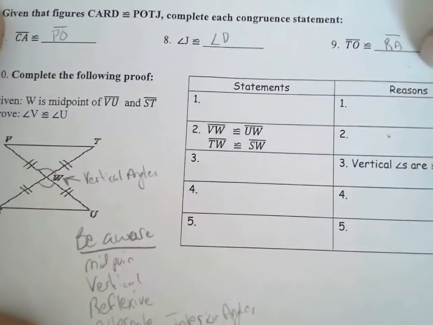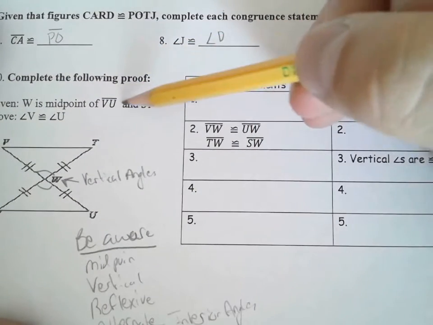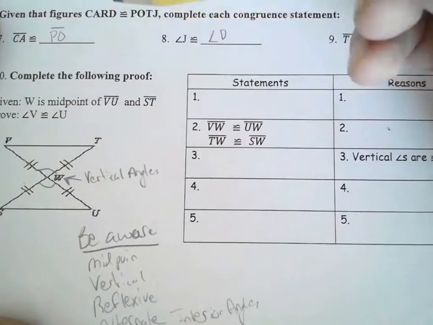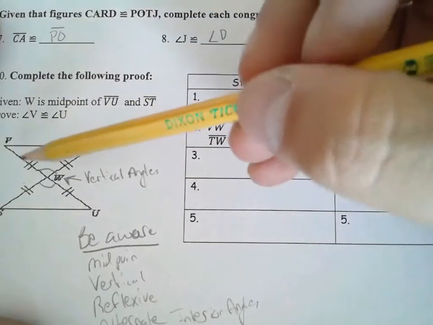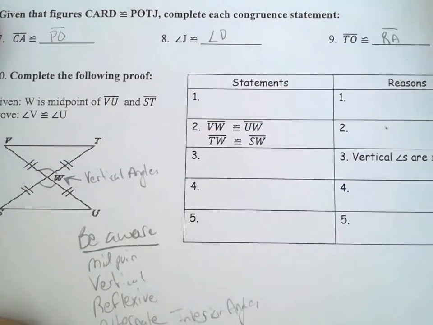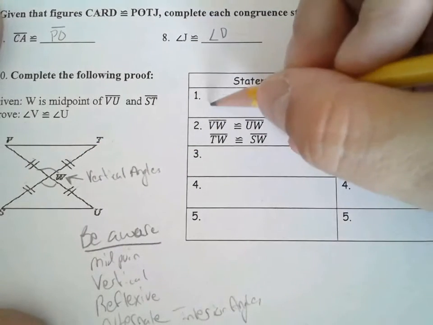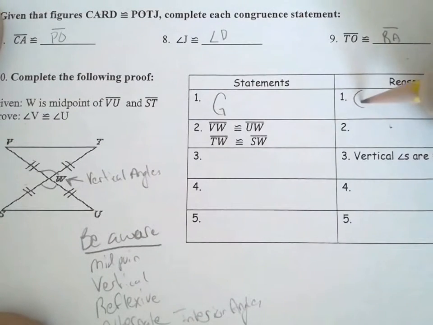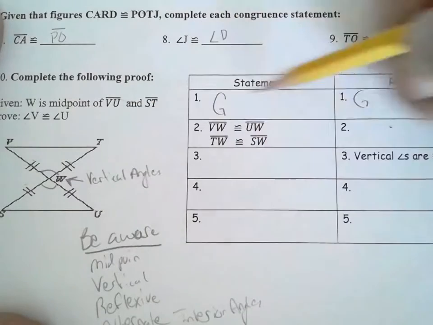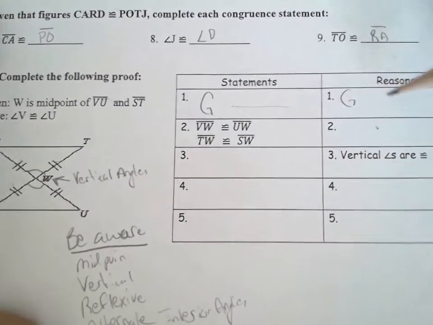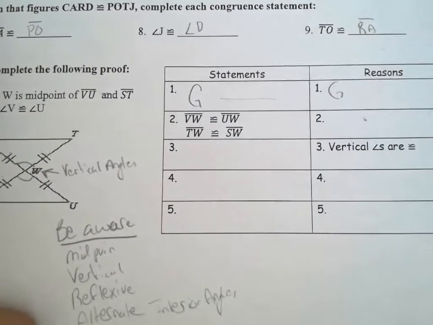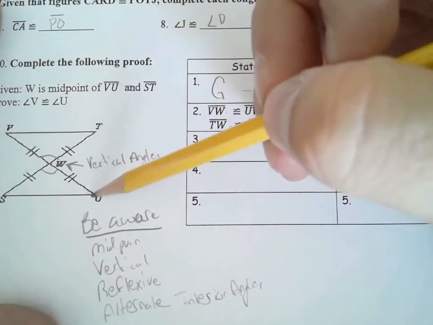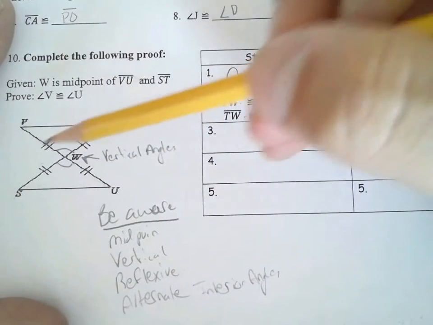So let's see what we have here. W is the midpoint of VU and ST. That's what adds these here. Angle V is congruent to angle U. And really, we don't know that these are all the same, so they should be different. But regardless, let's mark the given. For time's sake, I'm just going to write the given here. But on the test, you need to write all of this out in here, and you need to give the reason as given.